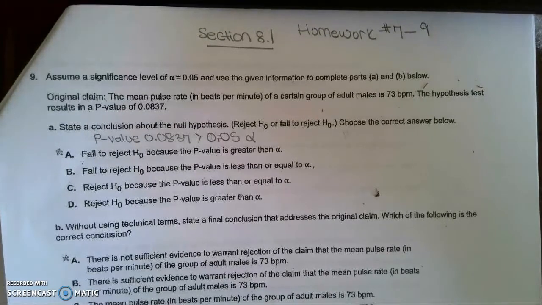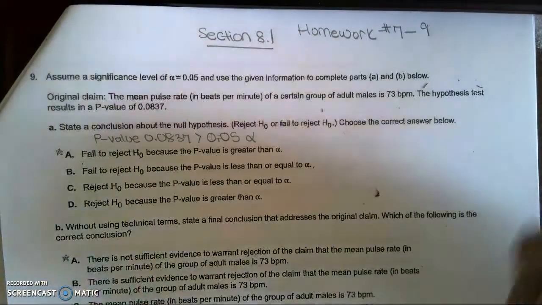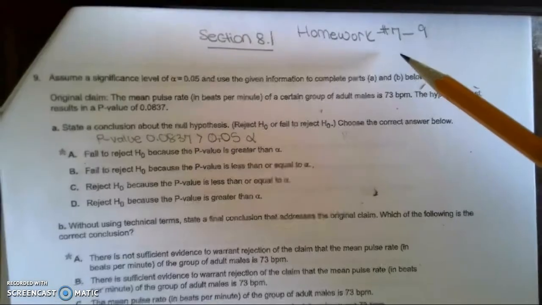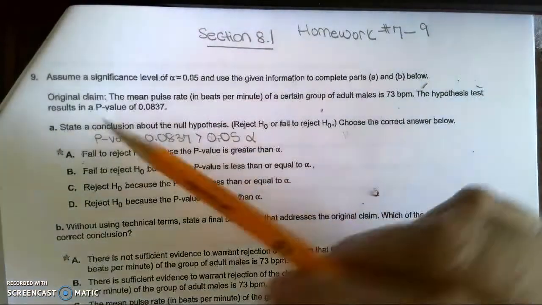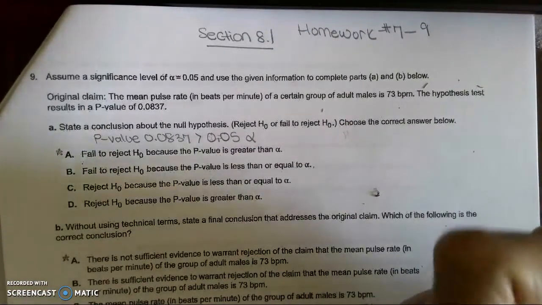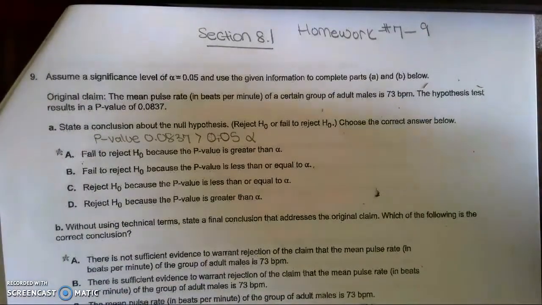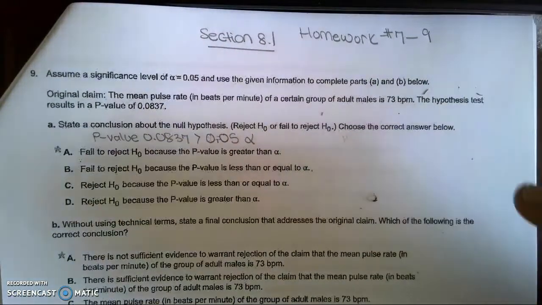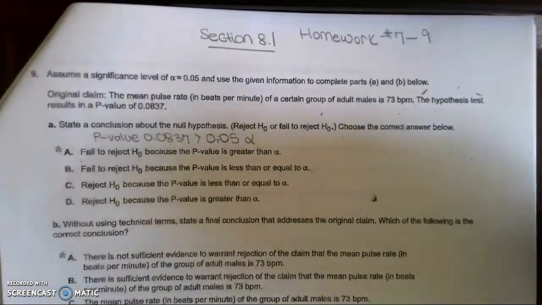Hi, this is section 8.1. What we're going to talk about, there are actually two examples here, is similar to homework problems 7 through 9. This is labeled number 9 and the one below is labeled number 10. They're out of order because I took a couple of problems out due to the things that have happened this semester. So anyway, I'll go ahead and go through it here.